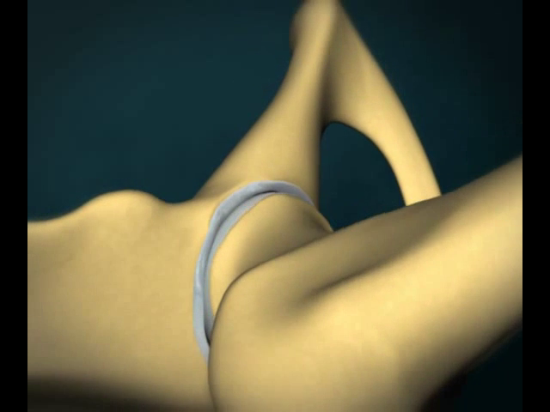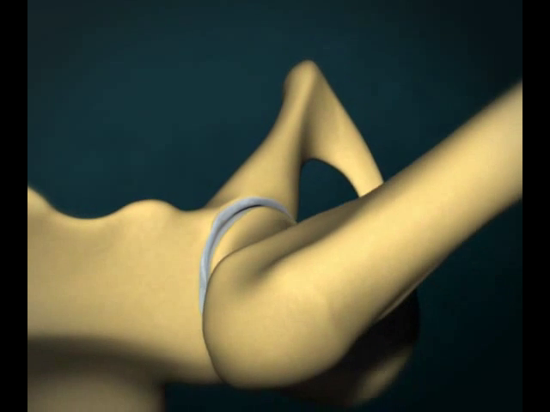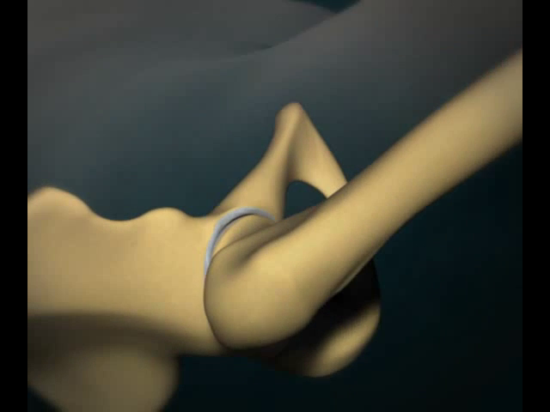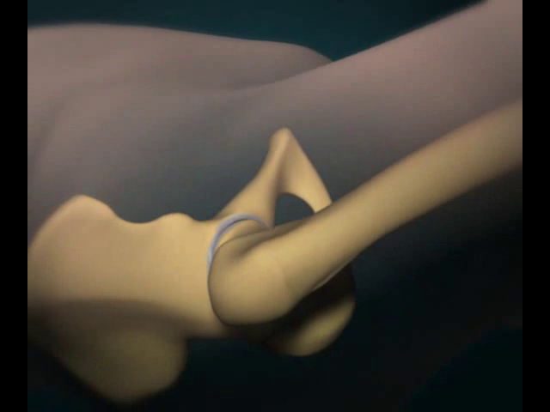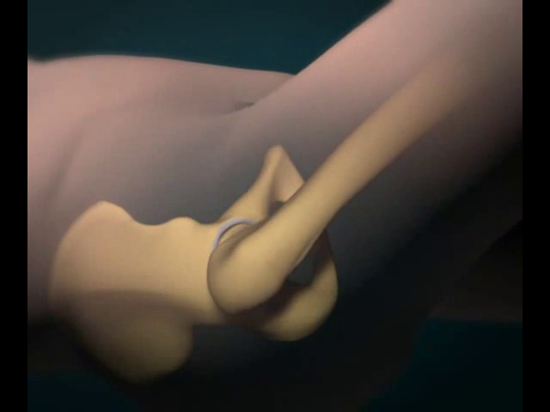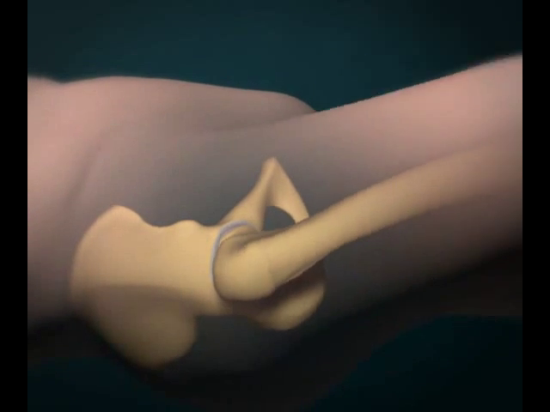Patients are allowed to leave the hospital the same day as the surgery. Most patients return to full, unrestricted play within 4 to 6 months of supervised therapy. Crutch time ranges from 2 to 4 weeks.